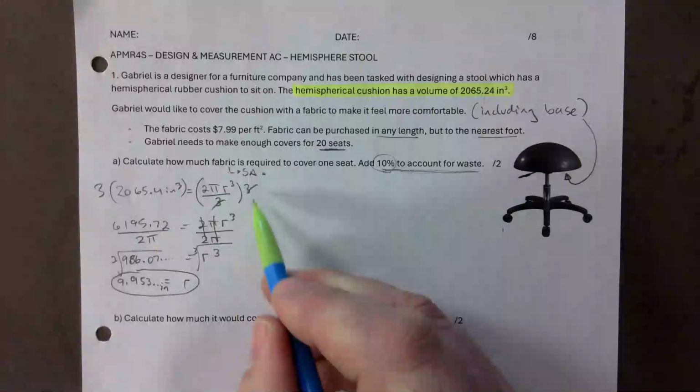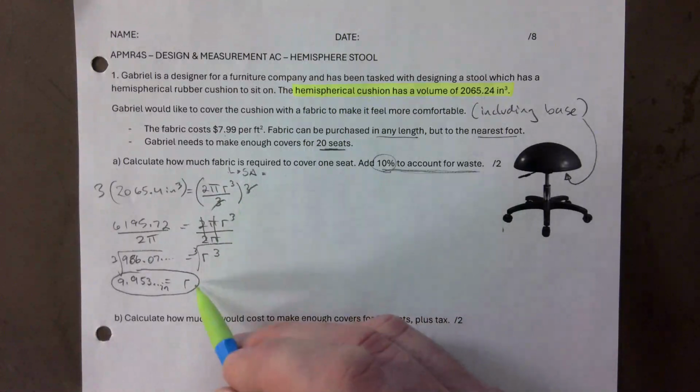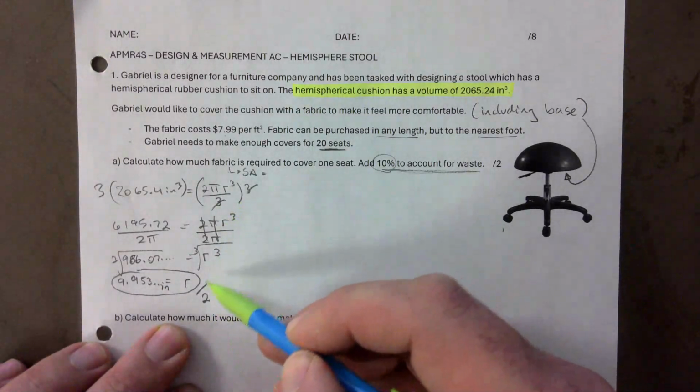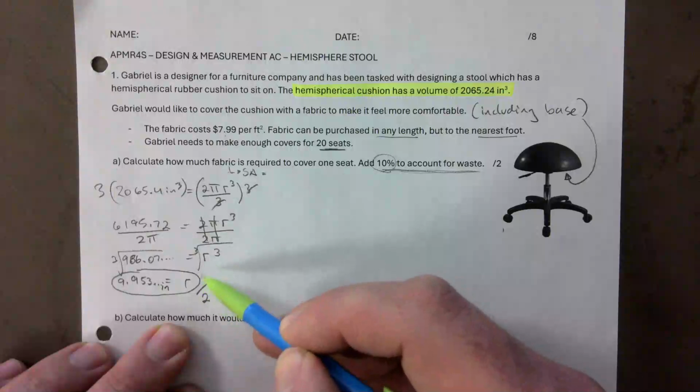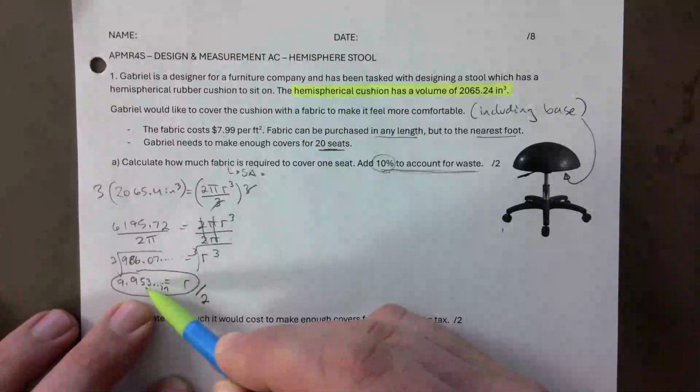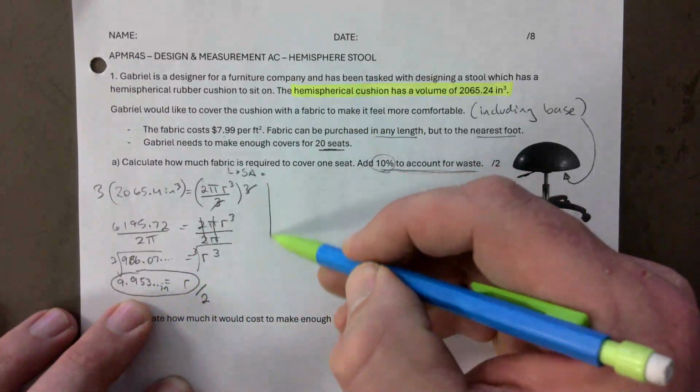So I would say there are 2 marks hidden in here in my books today, because there's quite a bit of work that you need to do to get to that radius. So if you get this radius, you get 2 marks.